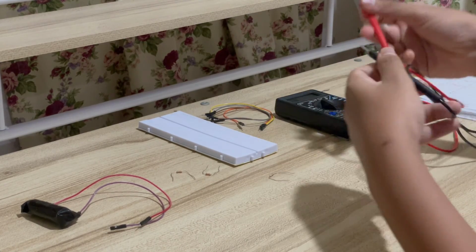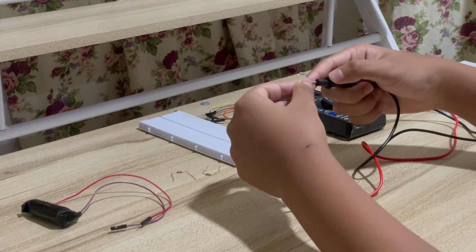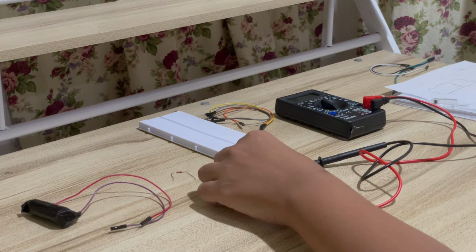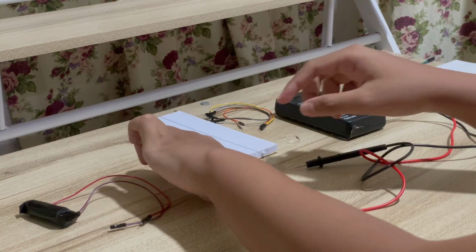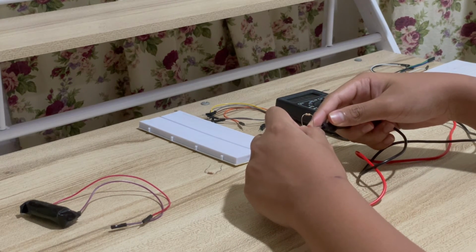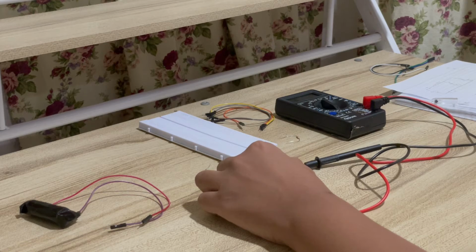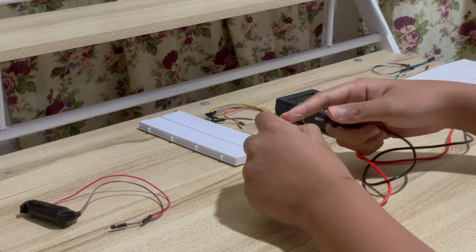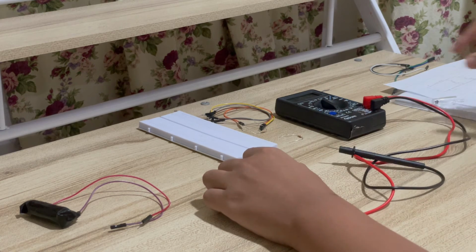This is a 1 kilo ohm resistor. 0.975. Okay, next resistor. 0.966. For the third resistor, 0.964.